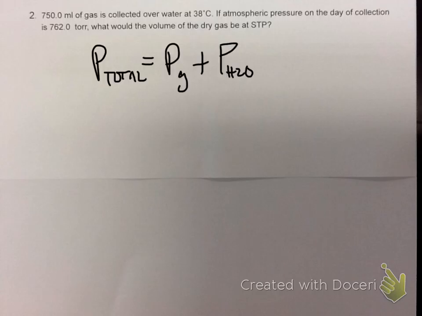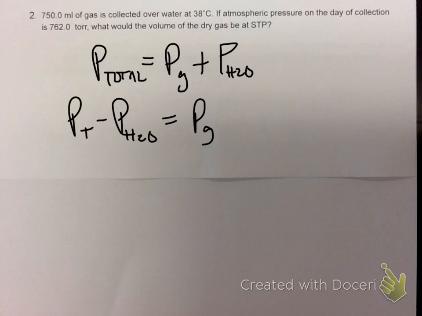So you know that the total pressure is equal to the pressure of the gas. And we're not told what gas this is. It doesn't matter. It could be hydrogen, oxygen, nitrogen, carbon dioxide. We don't care. Plus the pressure of the water at 38. Again, my apologies. The chart got cut off, but the reading for 38, you'll see an 8 partway down, and it's 49.7 is the partial pressure of water at that temperature. So P total minus the pressure of the water is equal to the pressure of our dry gas.